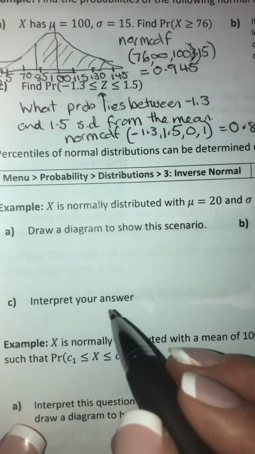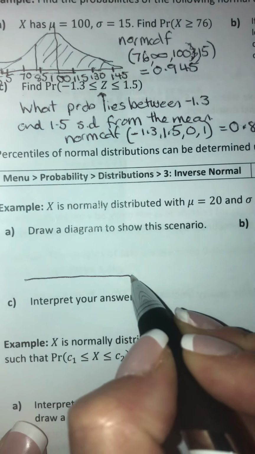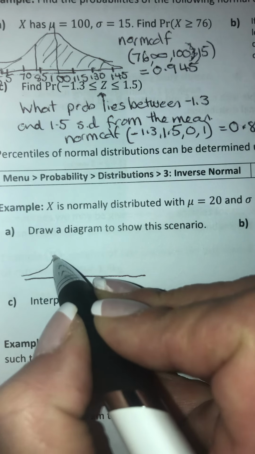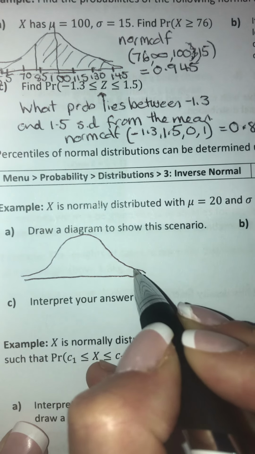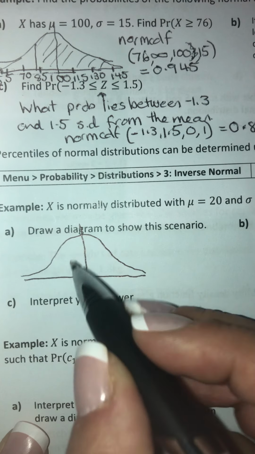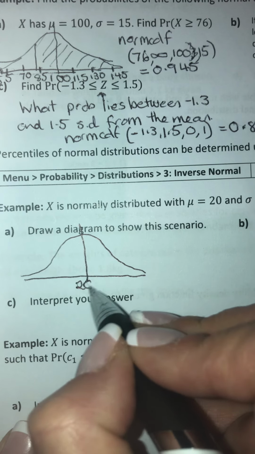So let's draw a diagram of that information. Go ahead and do it without looking would be good, and then look up and see if you agree.